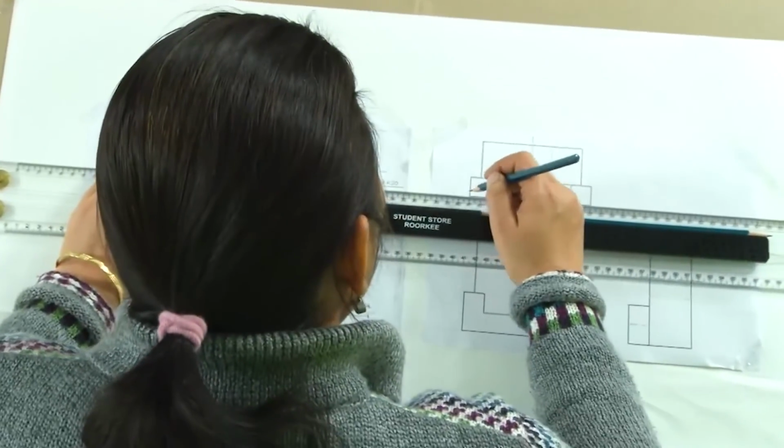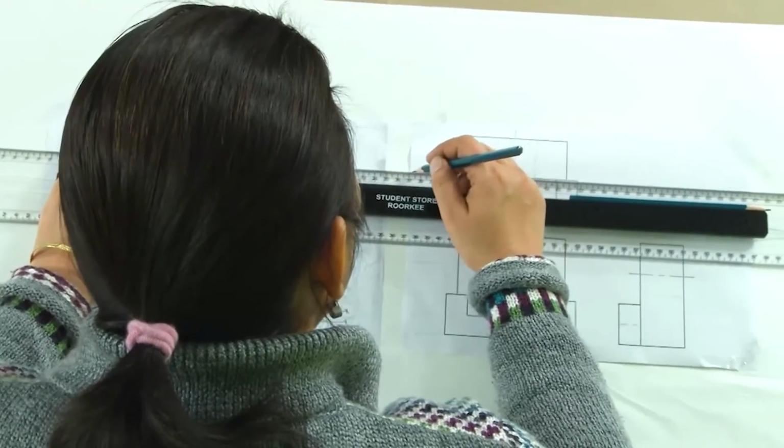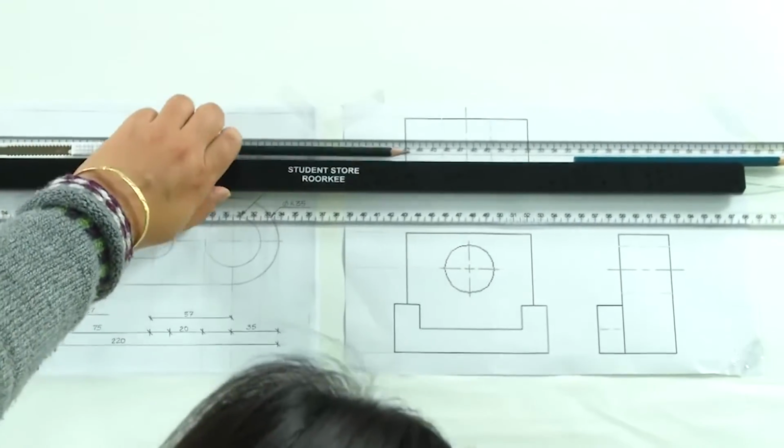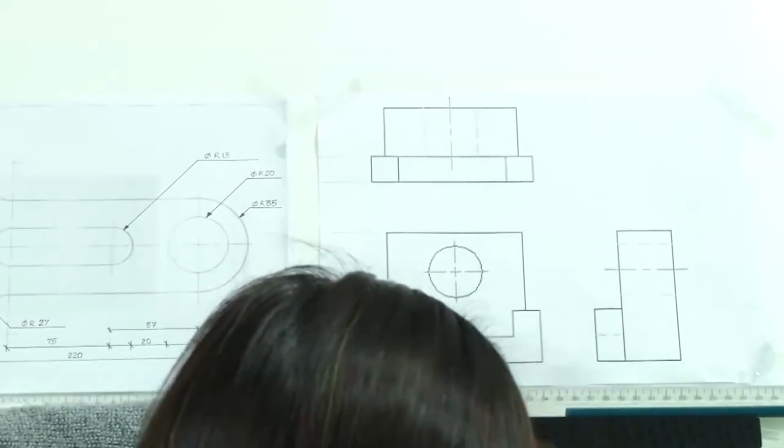So, we would first quickly draw the horizontal and vertical both extension lines, which is what I have done to start with this drawing.